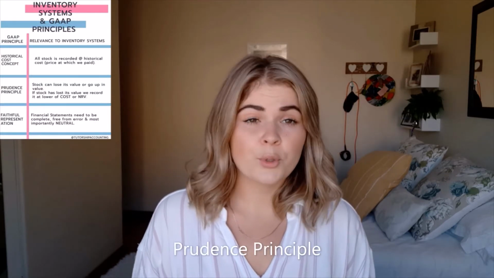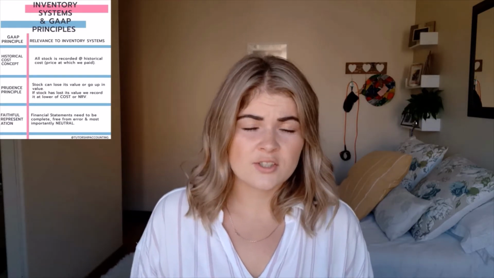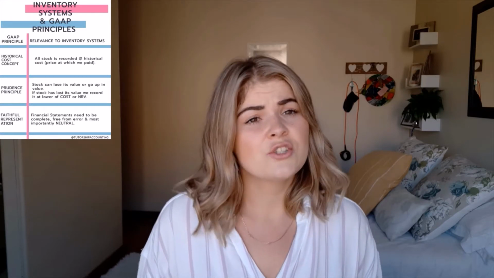Okay, so now if we look at prudence and its relevance to inventory systems, prudence just states that we need to be conservative when recording the value of our assets, okay? So with inventory systems, stock can sometimes lose its value. It is realistic, and when stock loses value, we have to record that loss in our trading stock, because now our trading stock isn't worth what we said it's worth.